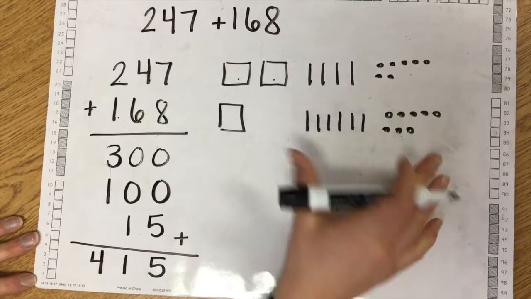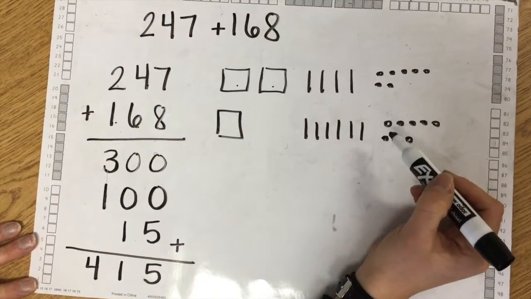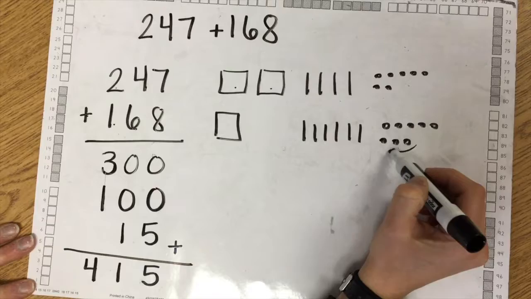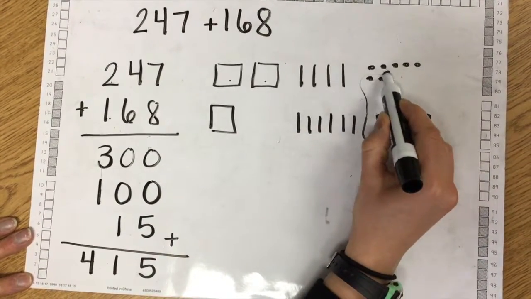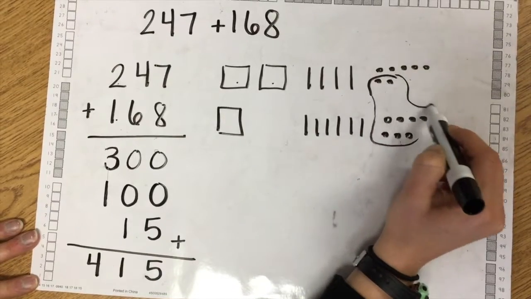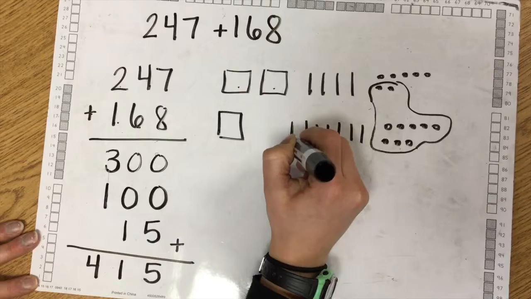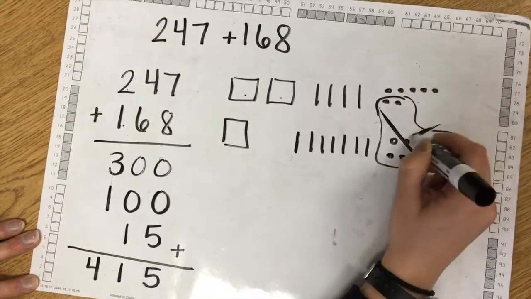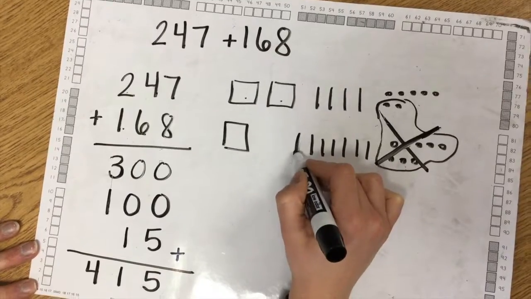Now, with their proof picture, what they can do is make groups of 10. So by making this group of 10, they need to have 10 ones. So here we have 8. We need to make 2 more for our group of 10. And this group is going to make a new 10 stick. We need to cross off this group to show that it's been used to create this new 10 stick.